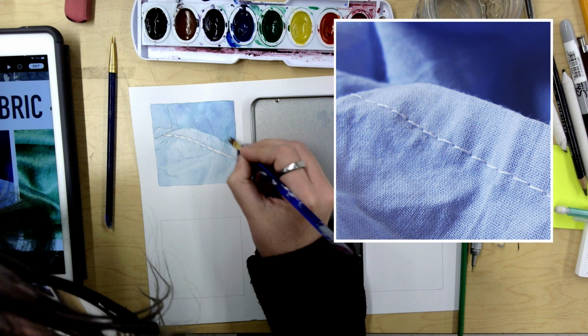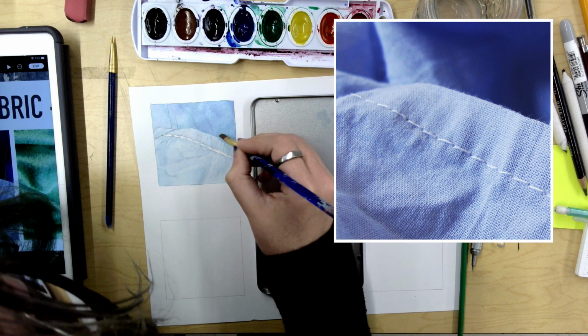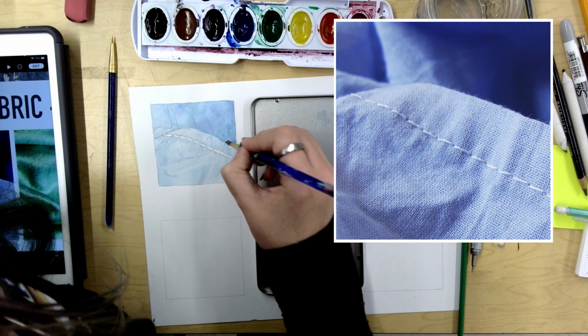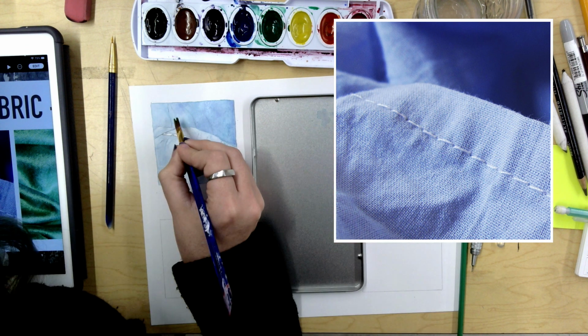Let's see if that's my super light. This is dark, and actually both of these can go one more shade of blue.